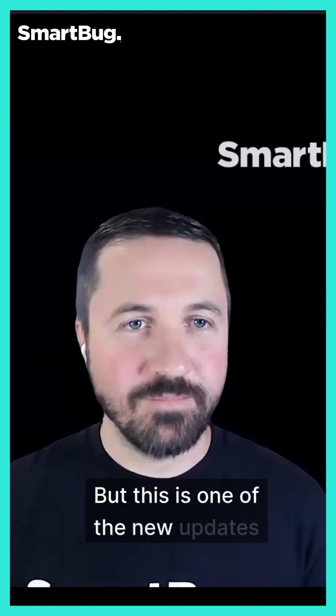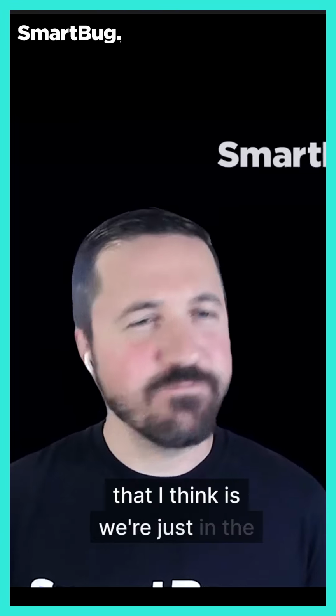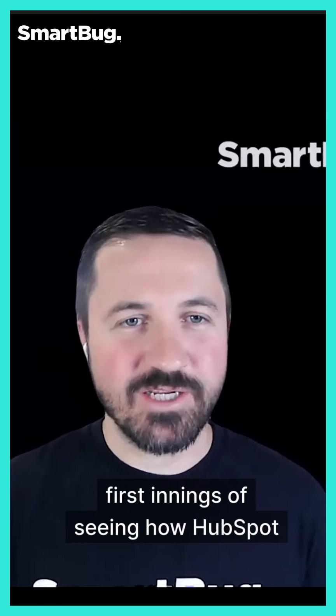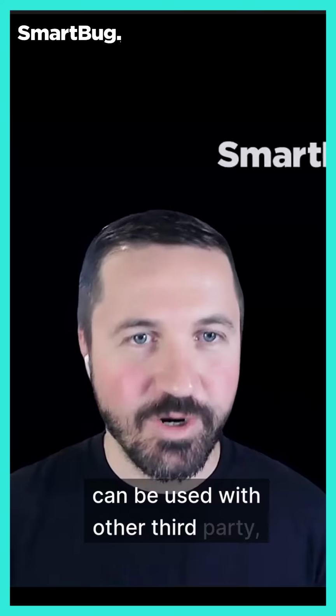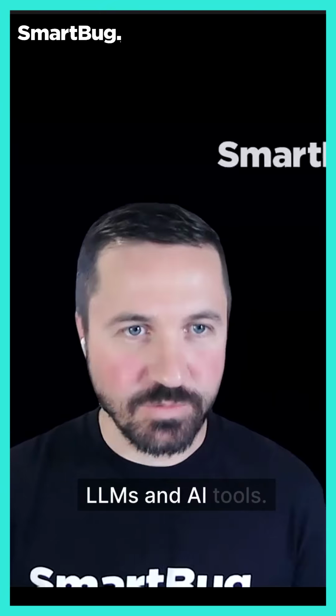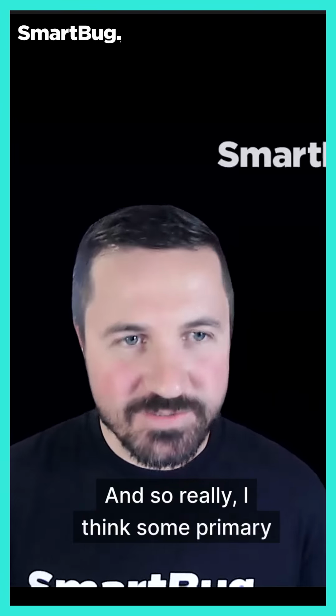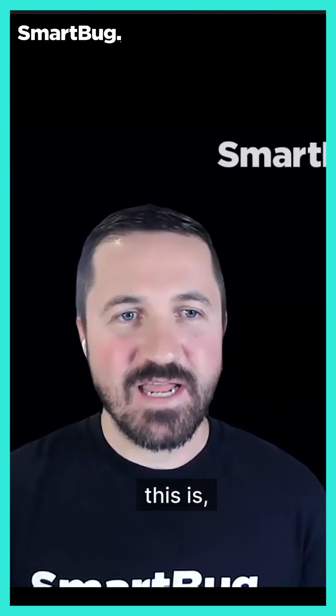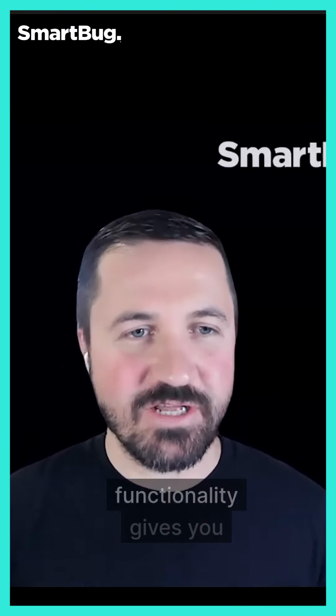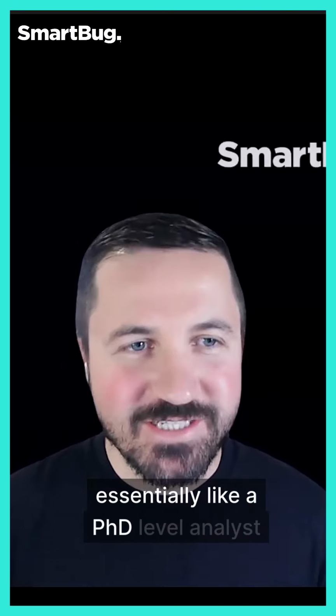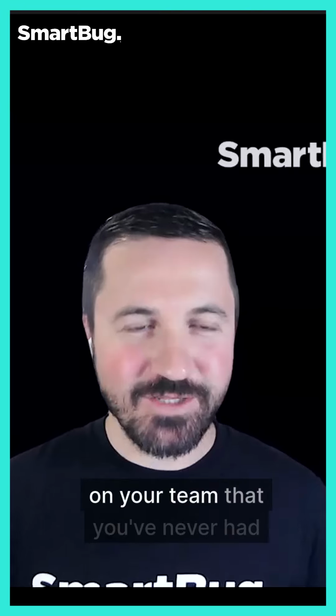But this is one of the new updates that I think we're just in the first innings of seeing how HubSpot can be used with other third-party LLMs and AI tools. Some primary use cases that I think about for this type of functionality give you essentially a PhD level analyst on your team that you've never had before.